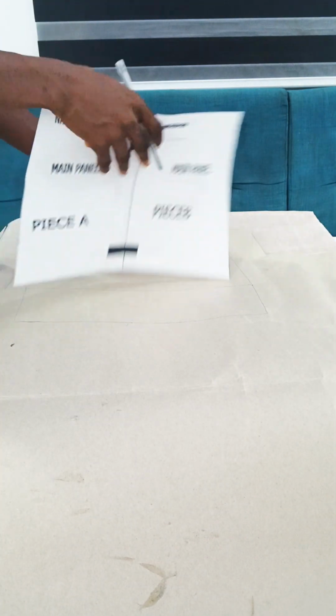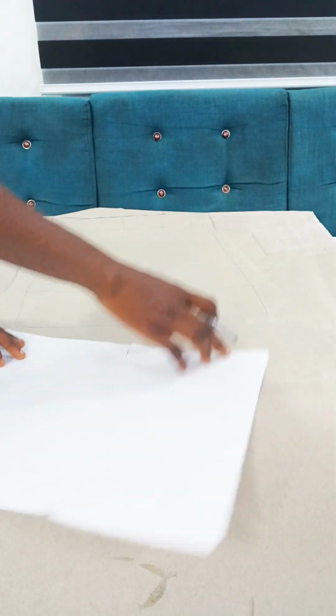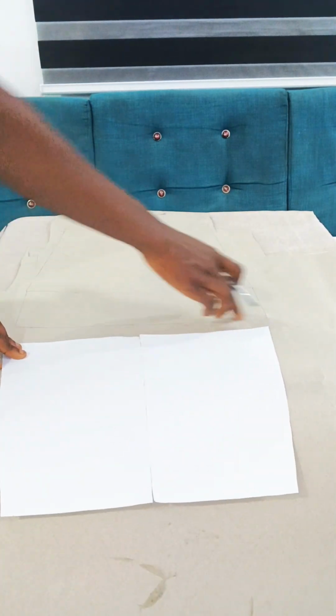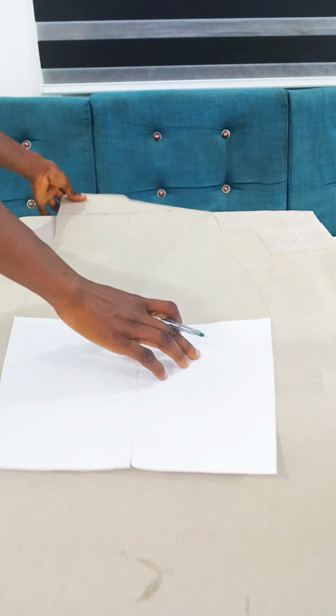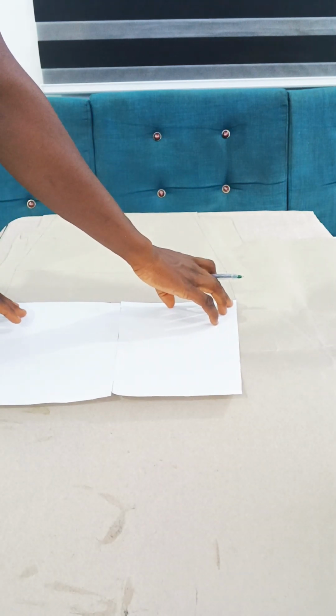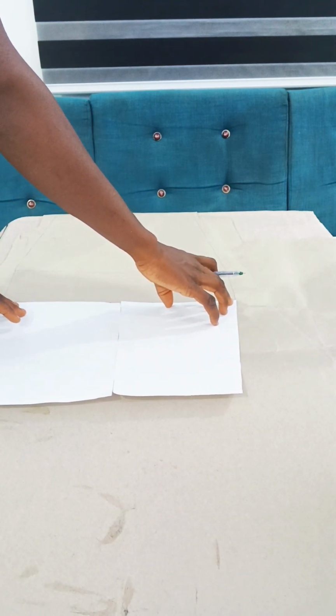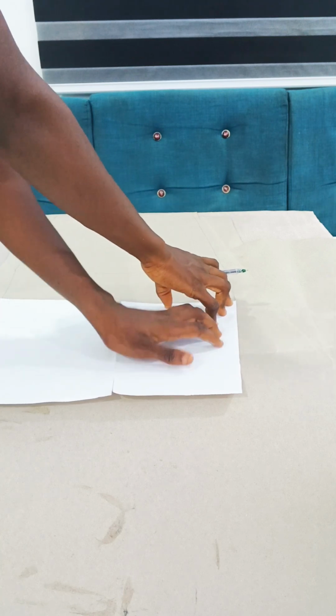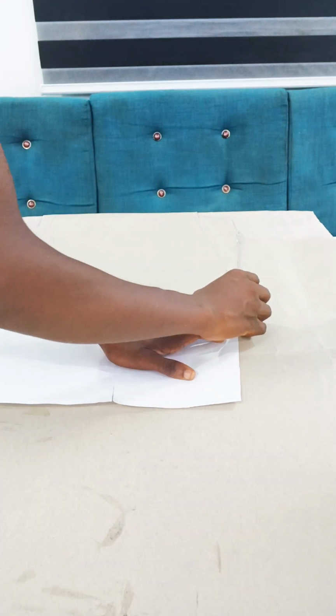So now I'm just going to take this main panel, turn it the other way, make sure the bottom part of it is on the base. So you turn it this way, place it on this line. You have to make sure you don't overlap the line. So hold this down and trace.